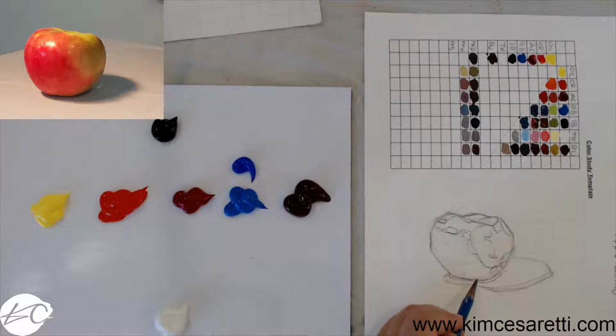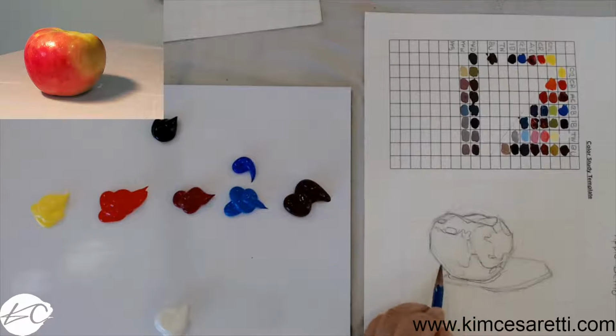I don't want to confuse you on this one, but I think a little bit more of a violety color on the bottom of this little apple there.